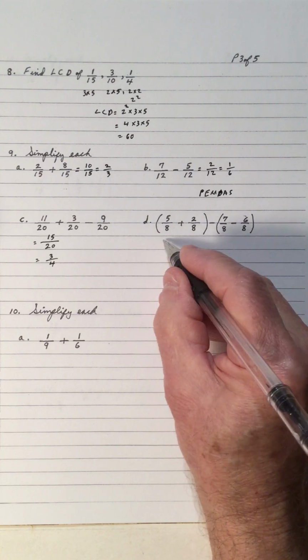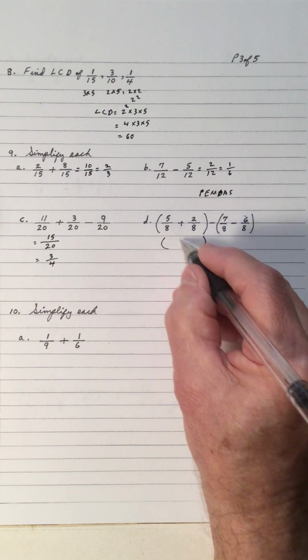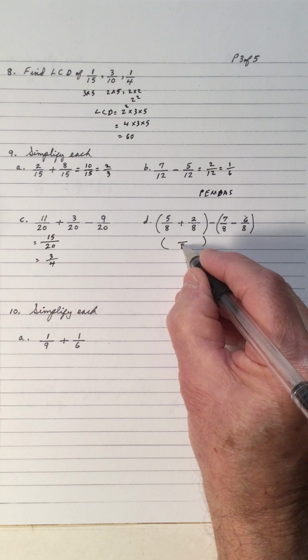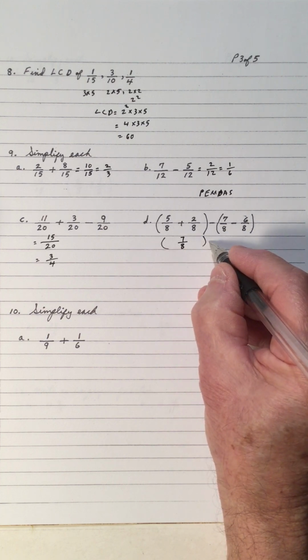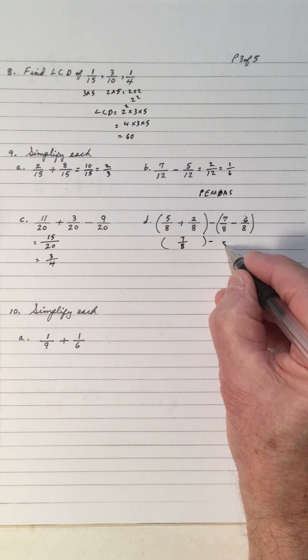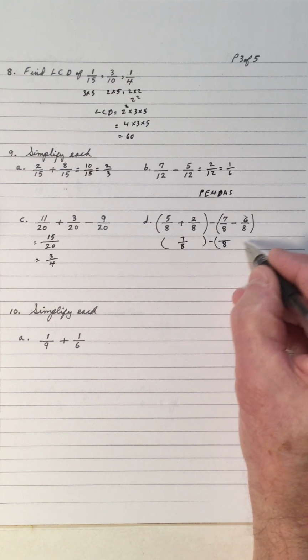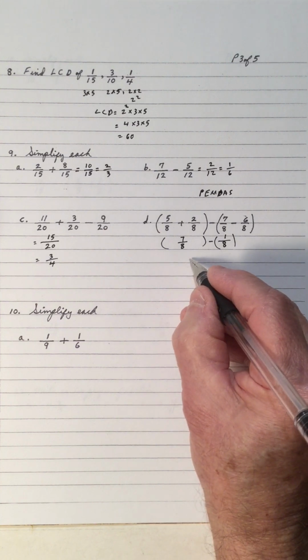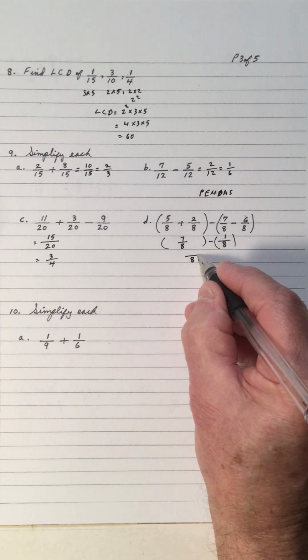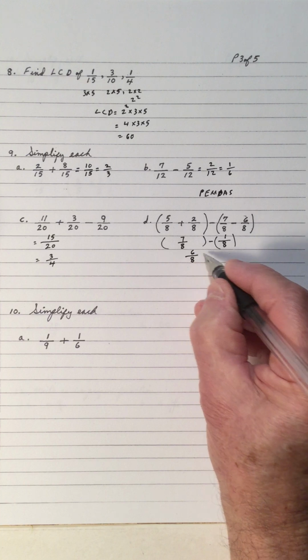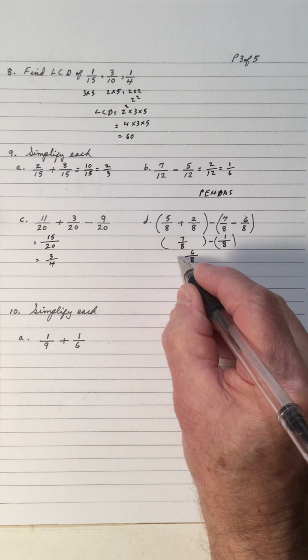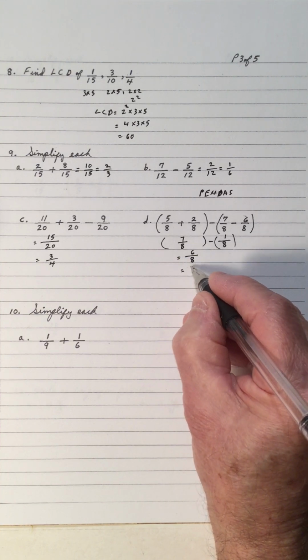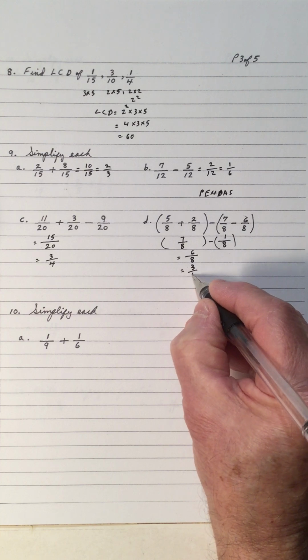So we have to work the inside of the brackets first. So 8 is a common denominator, and we add the numerators. We get a 7. Subtract. 8 is a common denominator, and 7 subtract 6 is 1. So we have 8 is a common denominator, and 7 minus 1 is 6. And can we reduce? Yes. 2 is a factor. 2 into 6 goes 3. 2 and 8 goes 4.